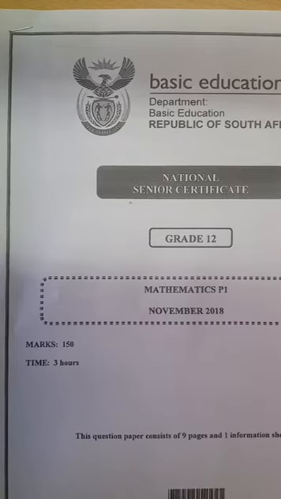Hey guys, today we're focusing on mathematics paper 1, question 1, which is a really important question because it can set the mood for the remainder of the paper. So if you do well in this question, you're going to feel good and confident throughout the paper. And also because it's a really easy question where you can get full marks.